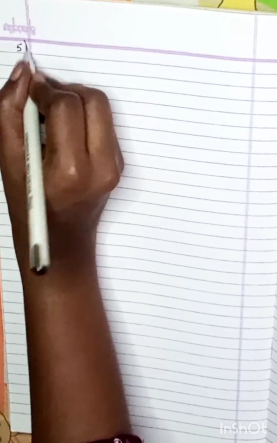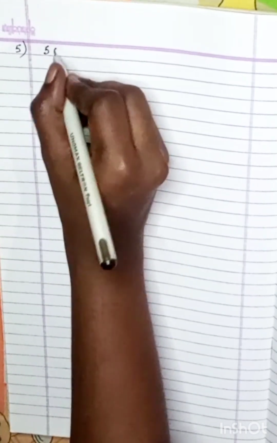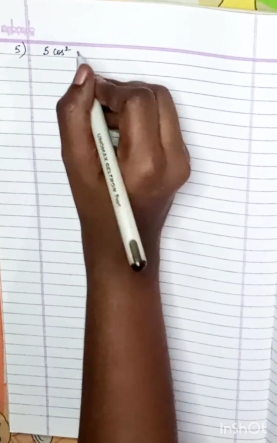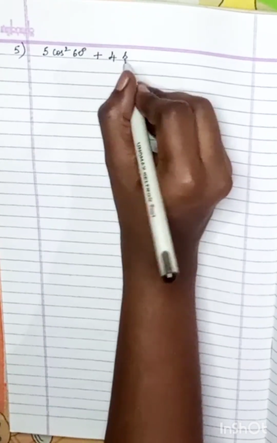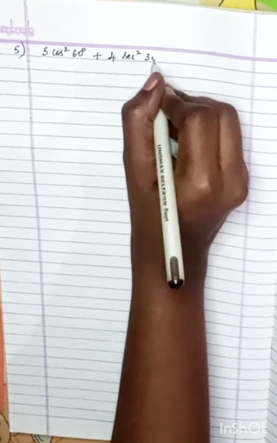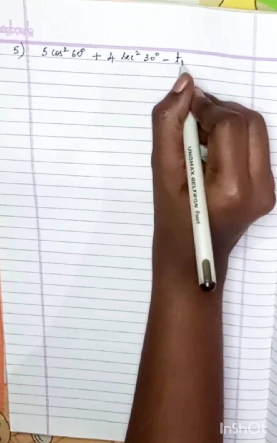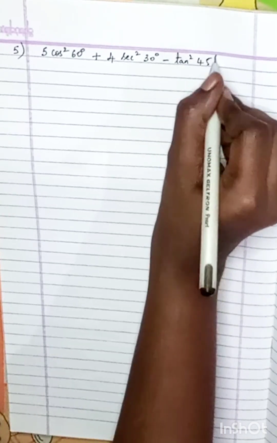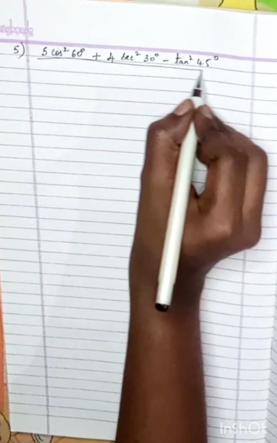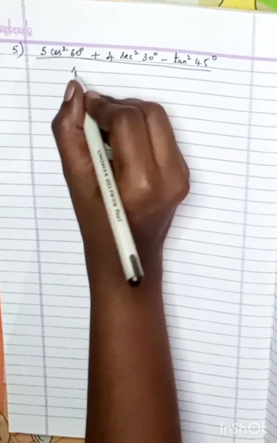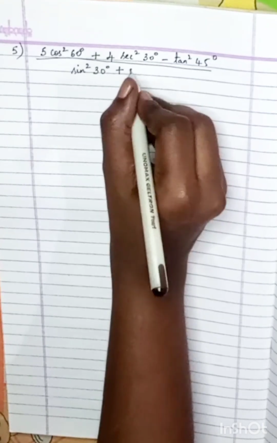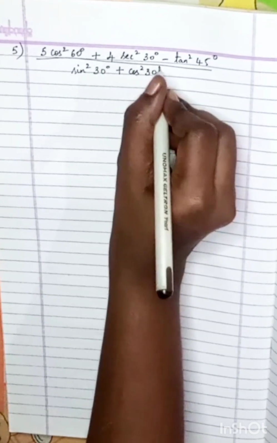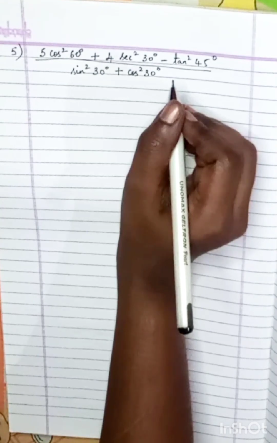So now let us move on to fifth question. Fifth question is 5 cos square 60 degree plus 4 secant square 30 degree minus tan square 45 degree, whole divided by sin square 30 degree plus cos square 30 degree. So this is our question.